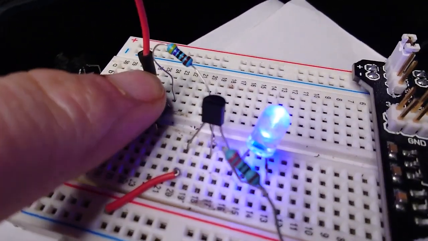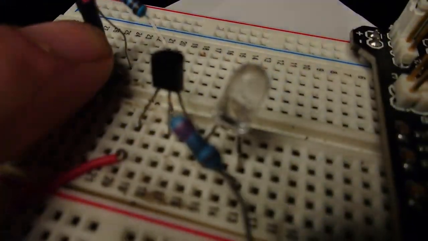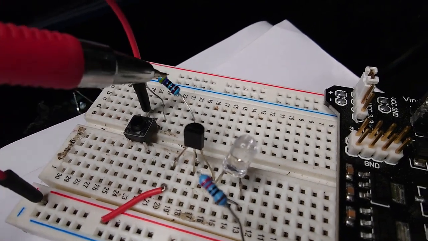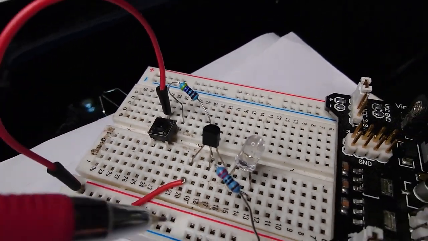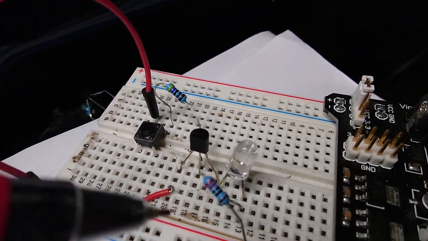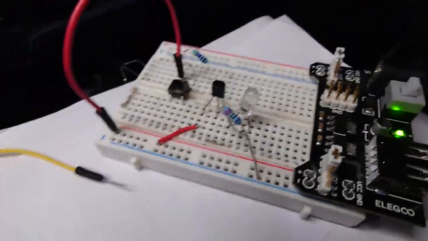Okay, so let's try. I'm opening the transistor, and notice the power is not flowing from here. The power is flowing from here when I turn on the transistor. Maybe I get a bit from here, but generally speaking, this bit here is where the full voltage, or the full current, is coming from.